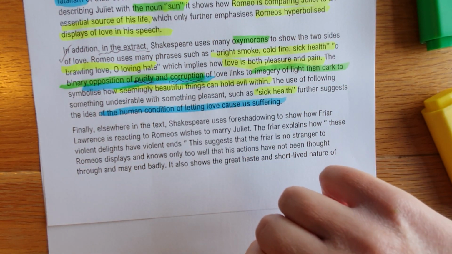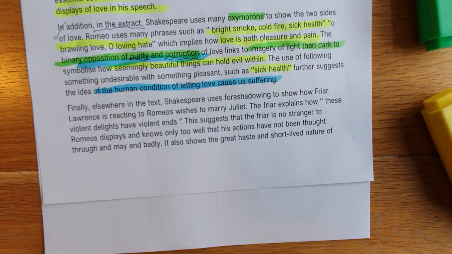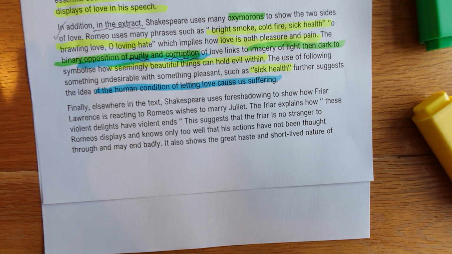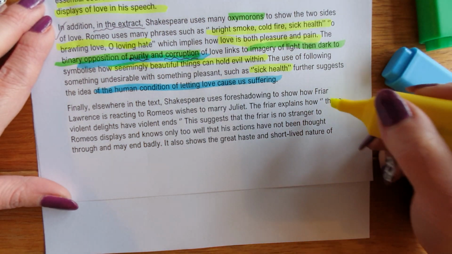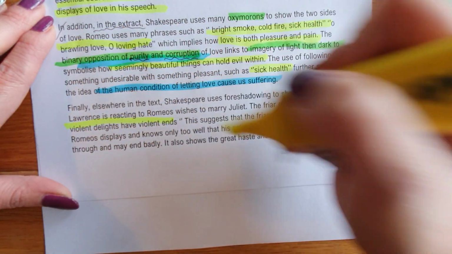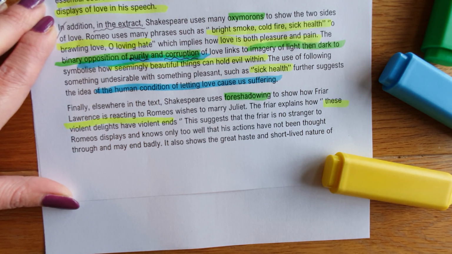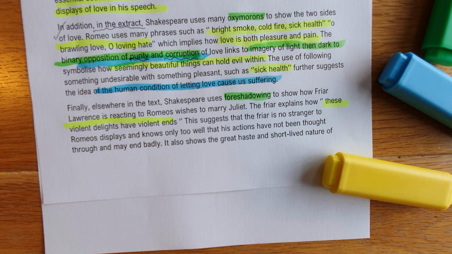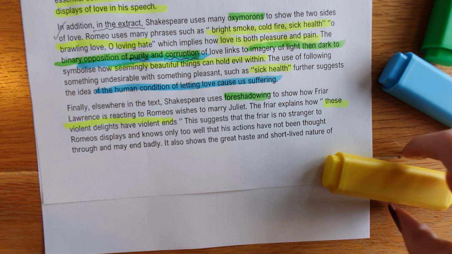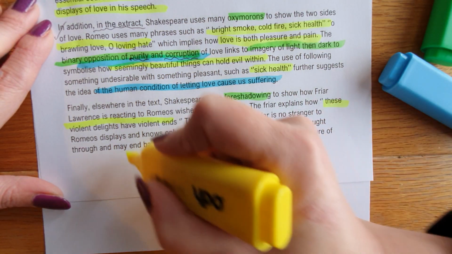Finally, elsewhere in the text, Shakespeare uses foreshadowing to show how Friar Lawrence is reacting to Romeo's wishes to marry Juliet. The friar explains how these violent delights have violent ends. That's our quotation. And foreshadowing this time is a structural device. This suggests the friar is no stranger to Romeo's displays and knows only too well that his actions have not been thought through and may end badly.